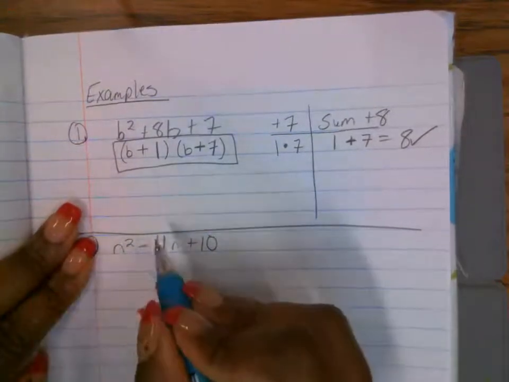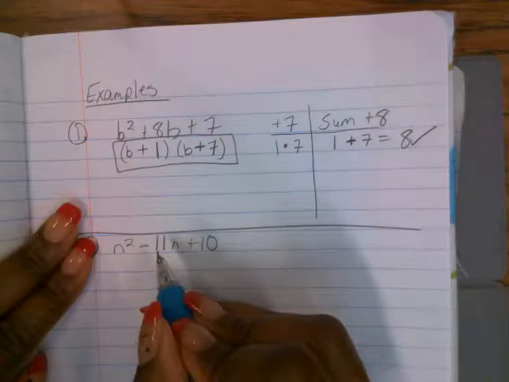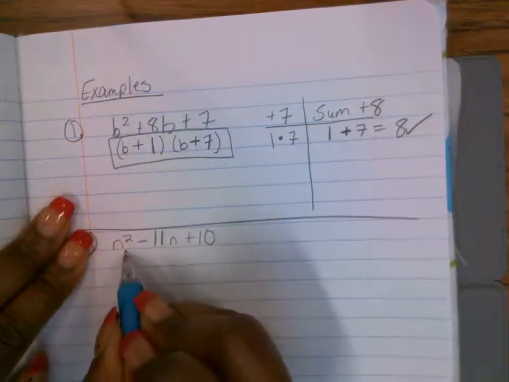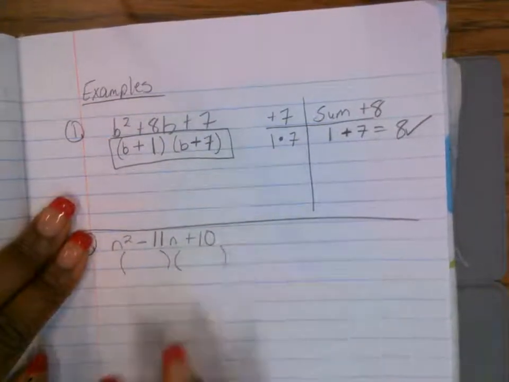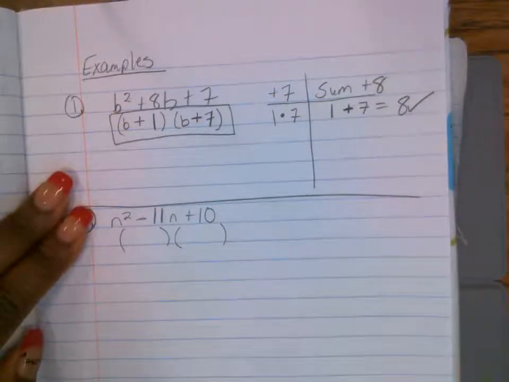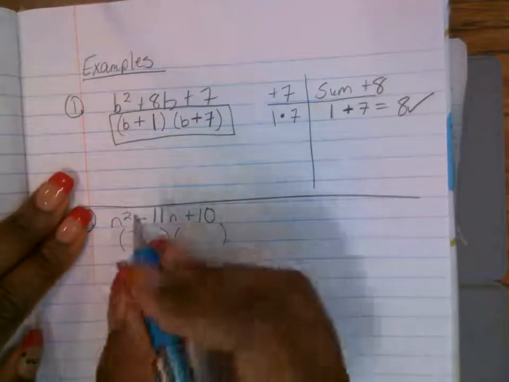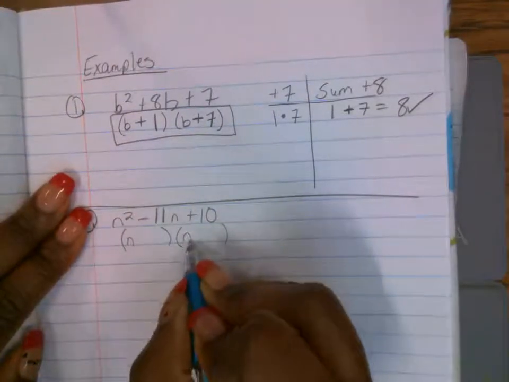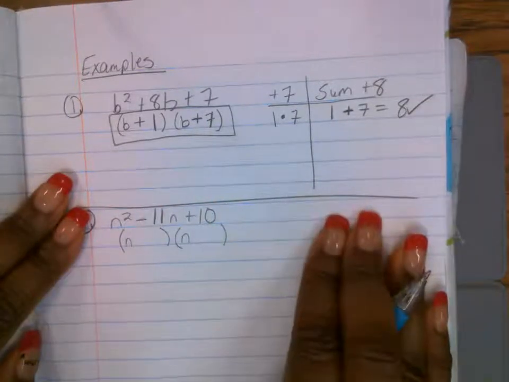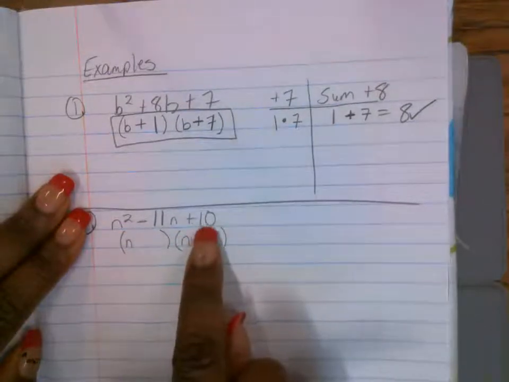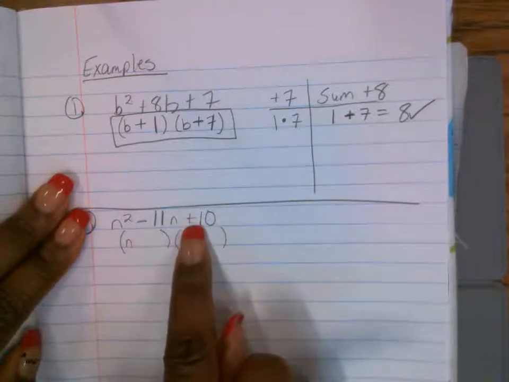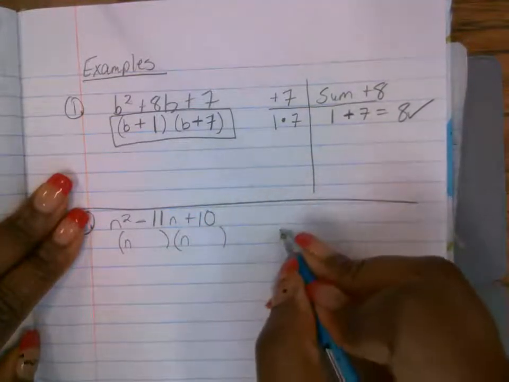All right, so in order to factor this trinomial, since the a in front is equal to 1, we can assume that it's going to be two binomials that are going to be factors. You have an n squared, so you're going to put an n here and an n here. You're going to create a table. You're going to take this last term, this c, this constant. A constant is a number that does not have a variable attached to it, and that's a positive 10.